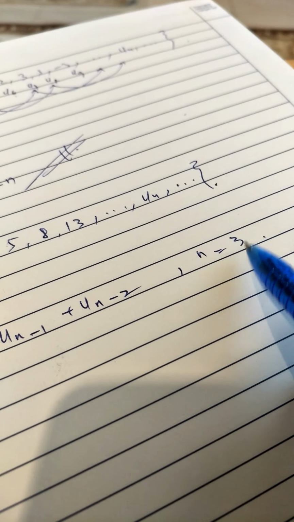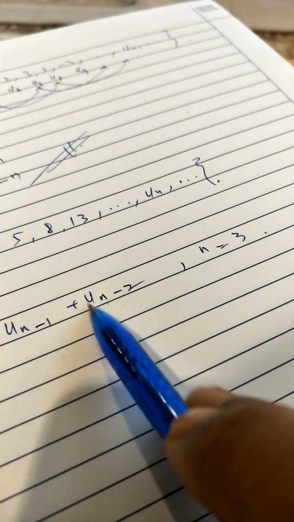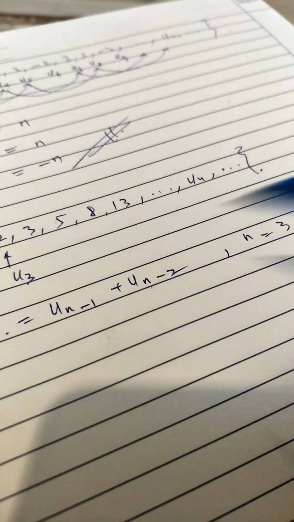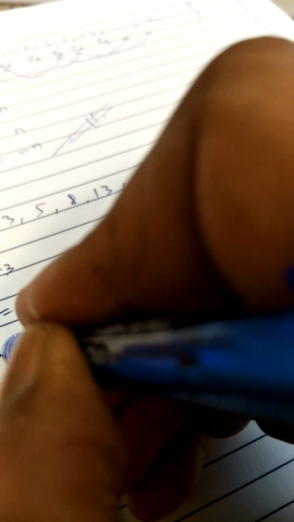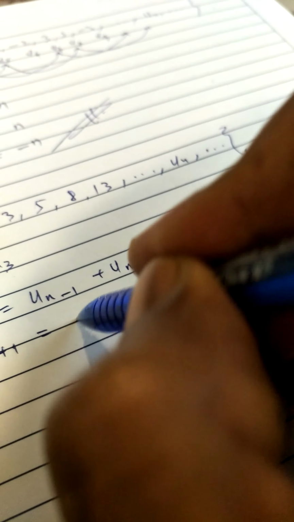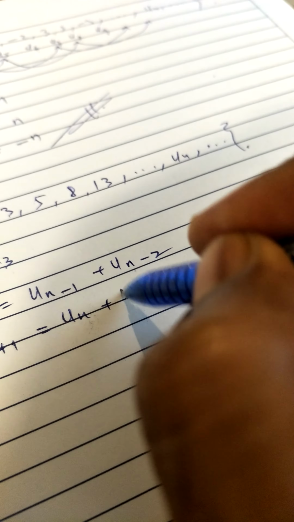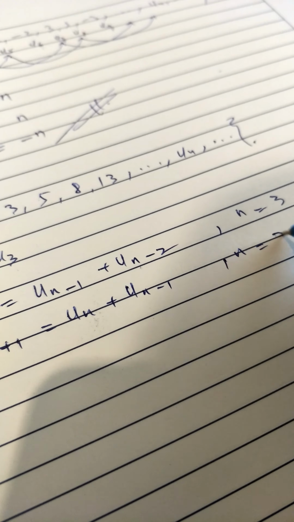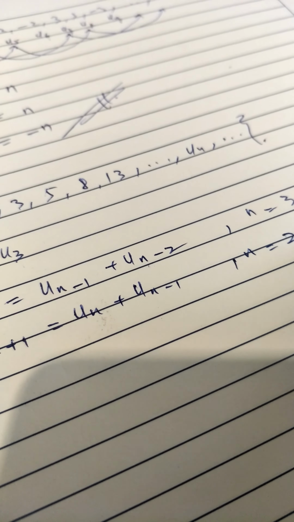So make sure the first term here is u1. You put 3 minus 2 is 1, so you got u1 there. Or you can also have un plus 1, which is just un plus un minus 1, just the same thing. But in this case, n begin from 2, and so on.